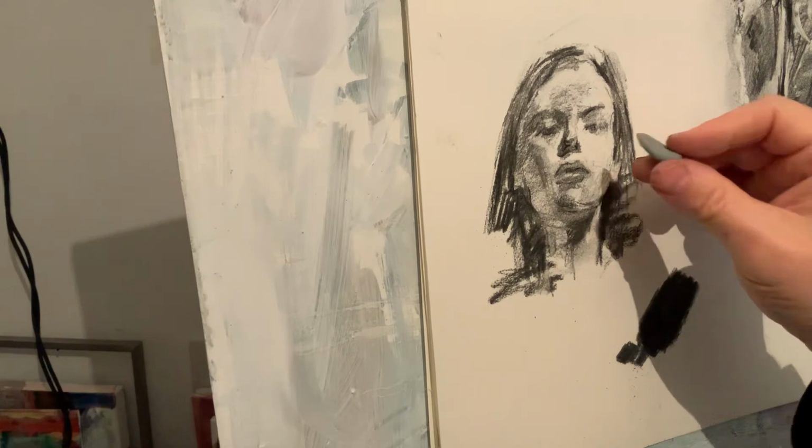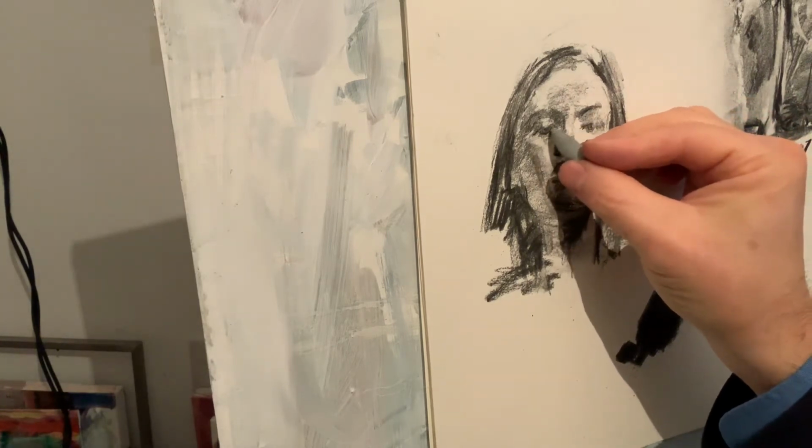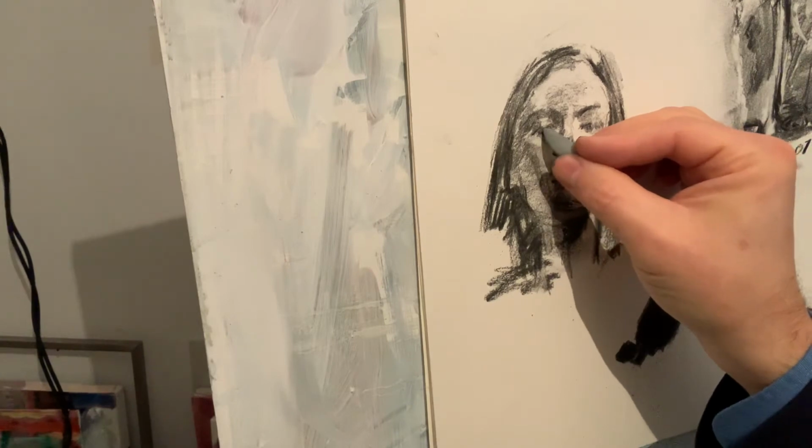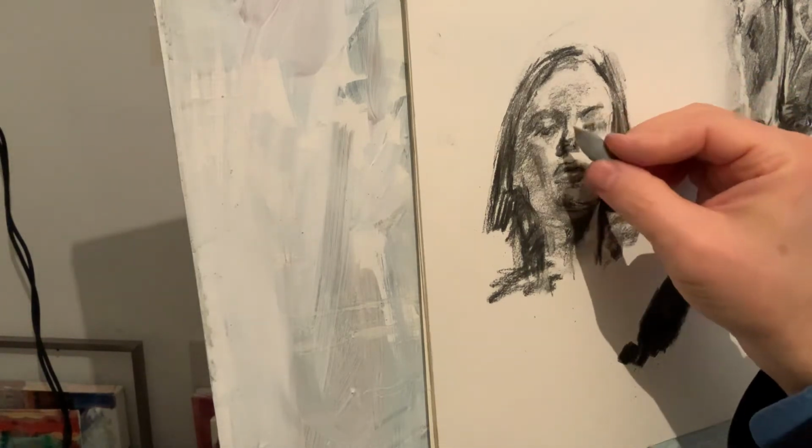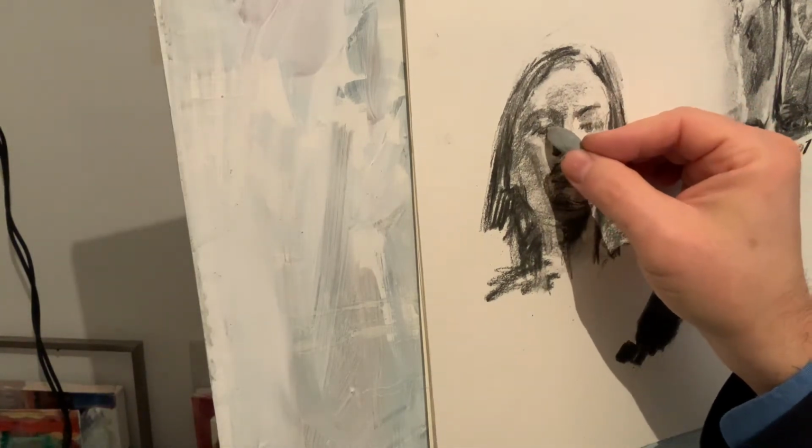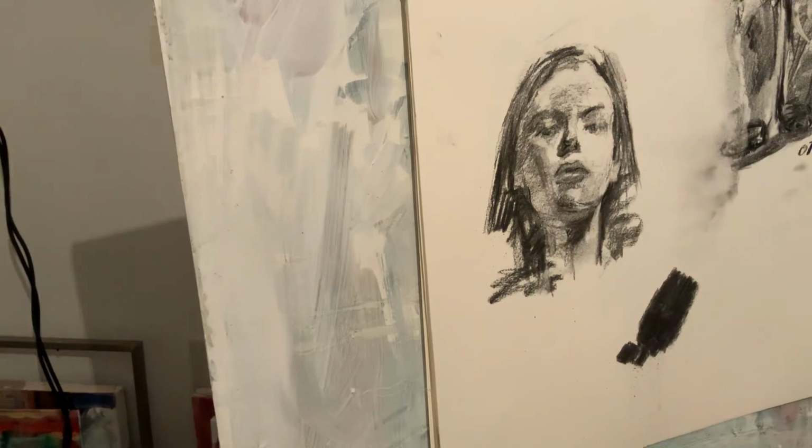And I think now is the time to spray it. Okay. Now is the time to spray it. Let's take the spray. Spray, spray, spray.